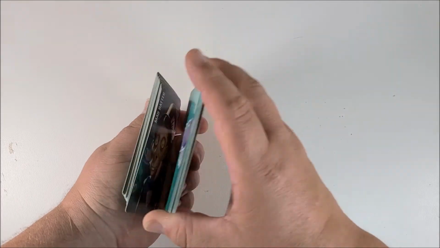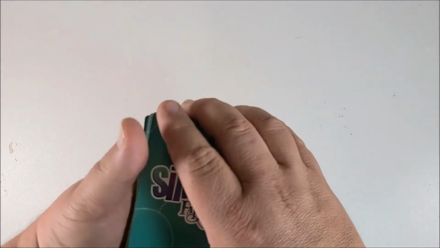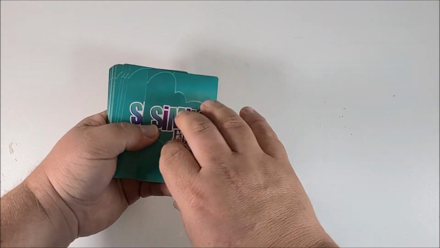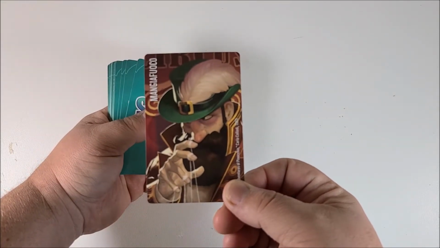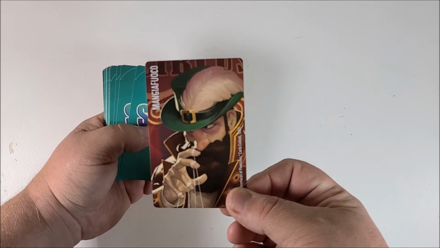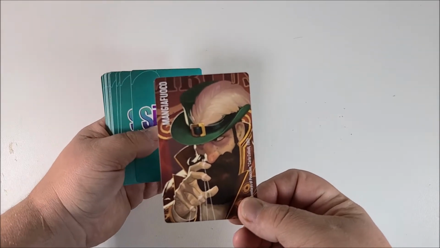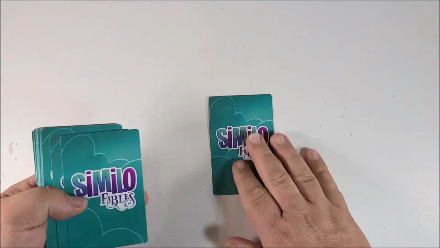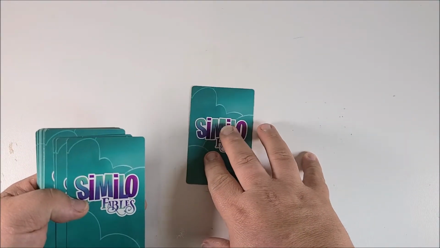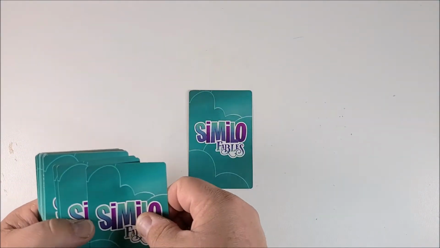So the clue giver is going to shuffle the cards up, and take the top card and look at it themselves. So this happens to be Mangiafuoco. I think that's how you pronounce it. Horrible with that name. And they're going to set it face down on the table. And then they're going to count out 11 more cards.